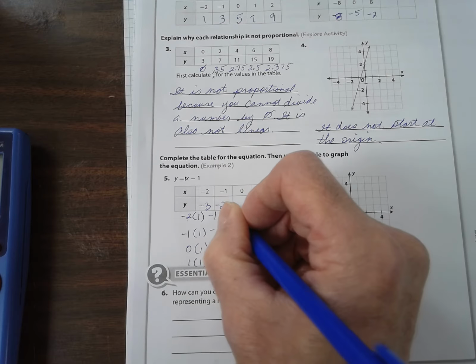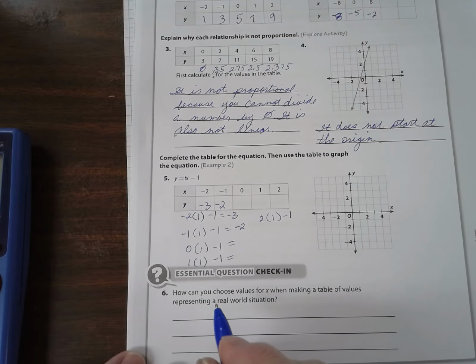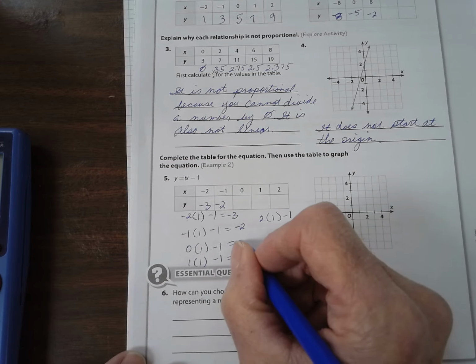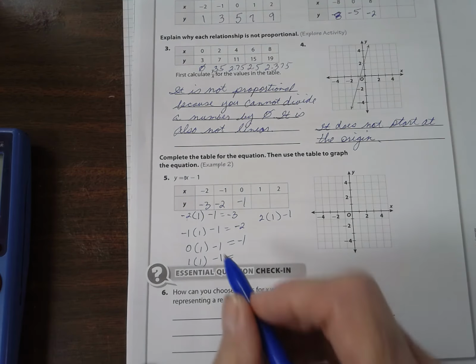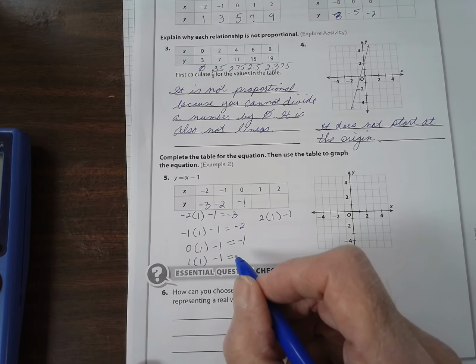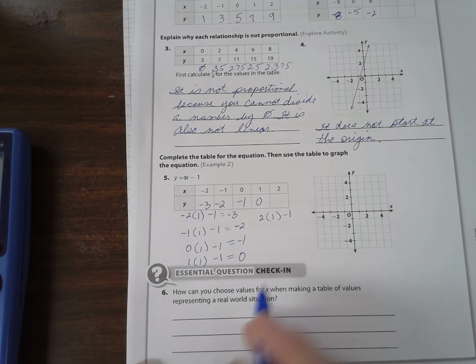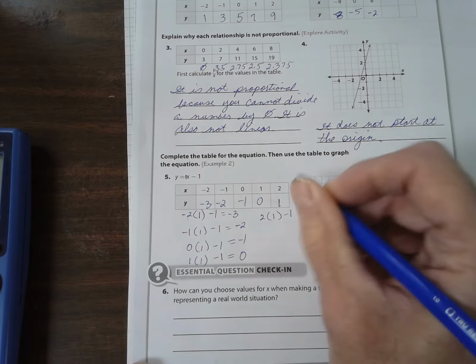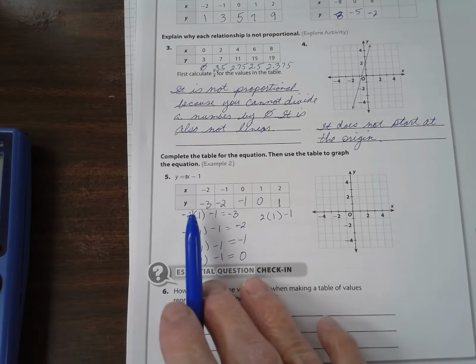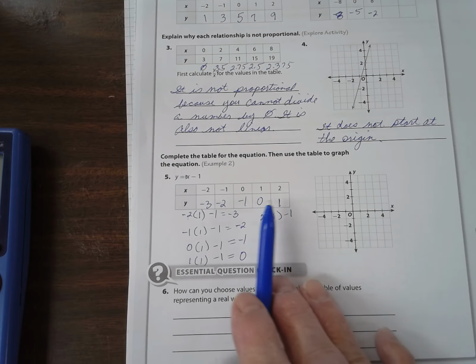Now this time you should see the numbers change in steps of 1. 0 times 1 is 0. Minus 1, negative 1. Remember, that's what that's saying right there. 1 times 1 is 1. Minus 1 is 0. 2 times 1 is 2. Minus 1 is 1. So you notice it's coming up in steps of 1. Negative 3, negative 2, negative 1, 0, and 1.